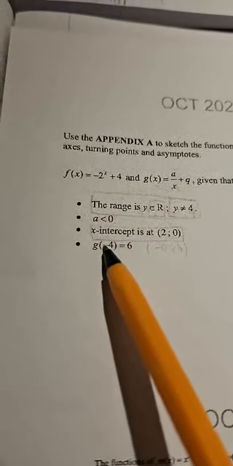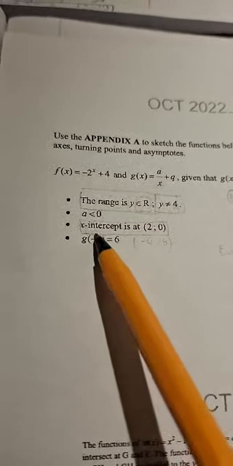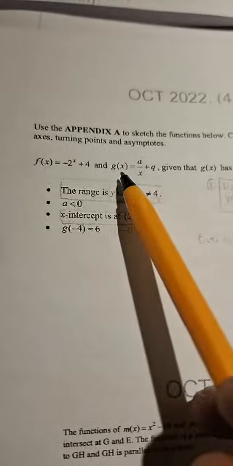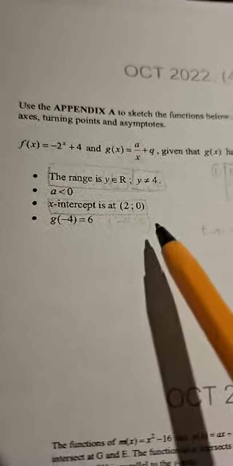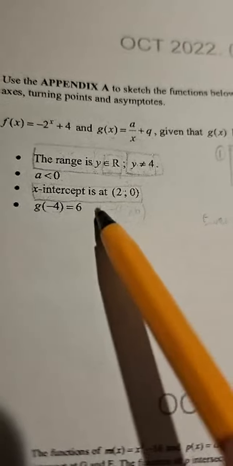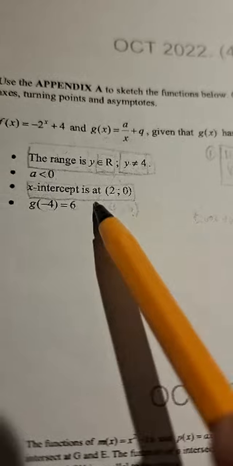This here, guys, remember, when they say g of -4, this value -4 is coming in the place of x. So it means a certain x value, which is -4, when substituted in this function, gives us a certain output value, which is y, which is 6. So when x is -4, the output value y is +6. This is a point that lies on the function g of x. -4 and 6 is a point that lies on the function.